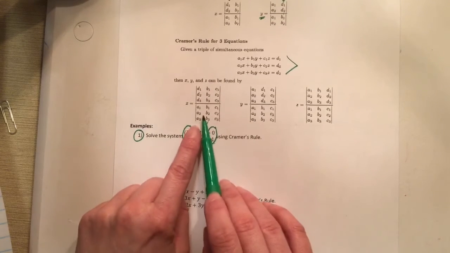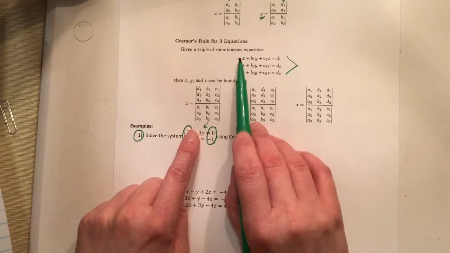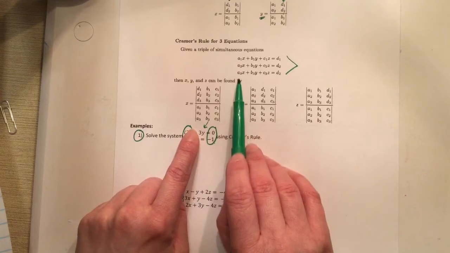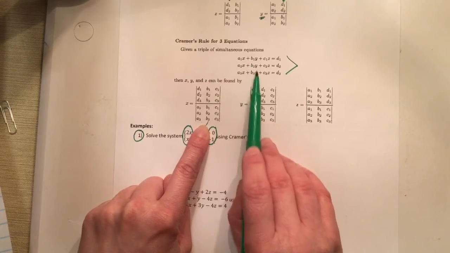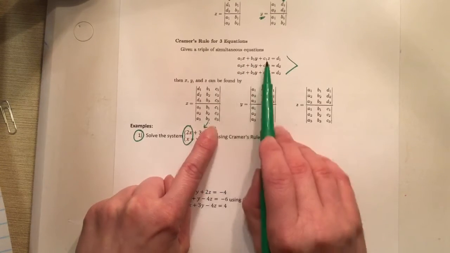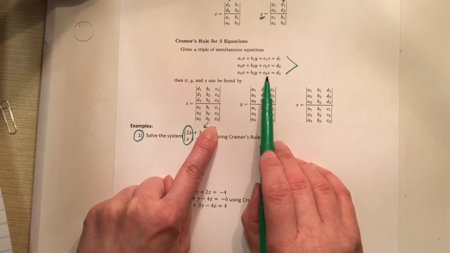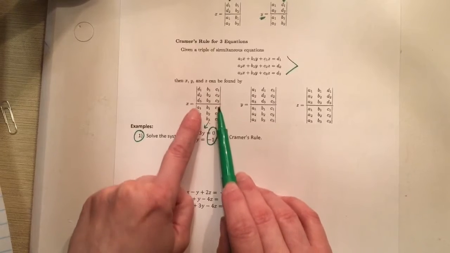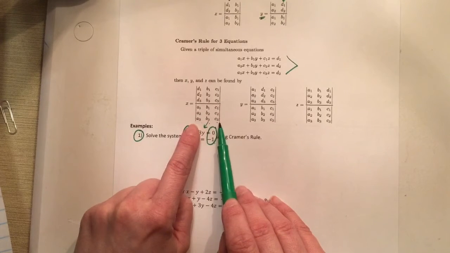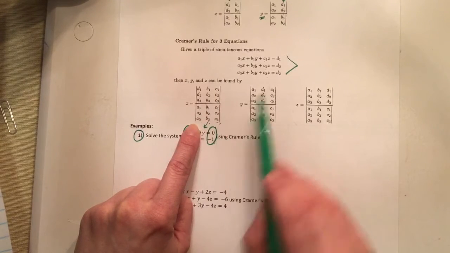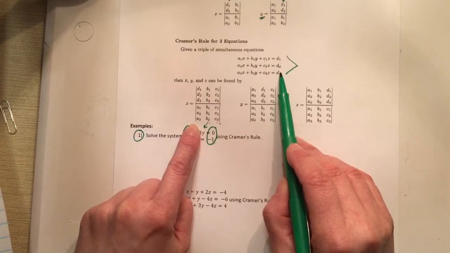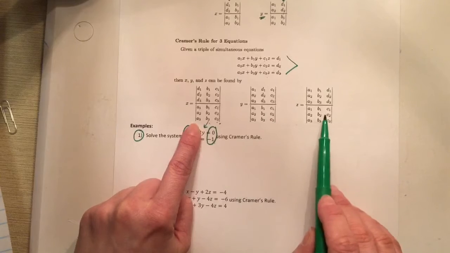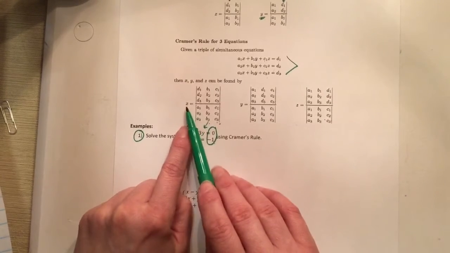Step 1, what you are dividing by. Notice they kept the x's, so it's a sub 1, a sub 2, a sub 3. Those are the coefficients of x. B sub 1, B sub 2, B sub 3, those are the y's. C sub 1, C sub 2, C sub 3, those are the coefficients of z. They're in the vertical lines, meaning you have to find the determinant. So when you find your original determinant, you do not use the solutions at all. You use the coefficients only, find the determinant, that's what you divide by every time, whether you're finding x, y, or z.